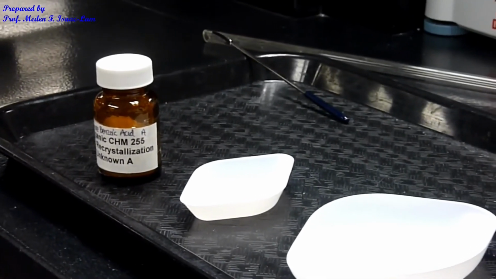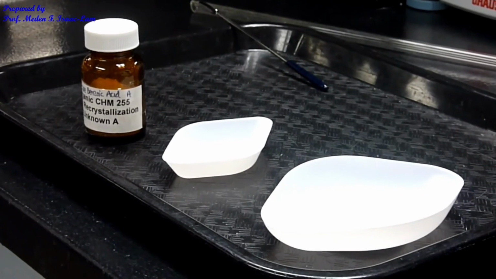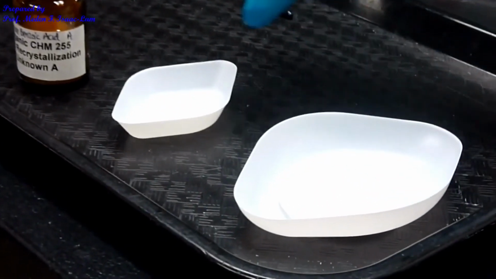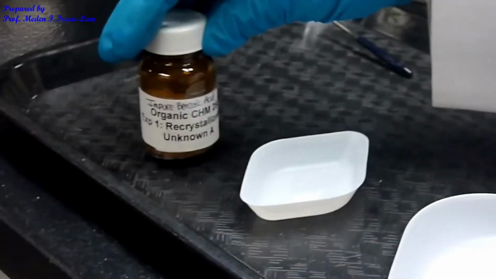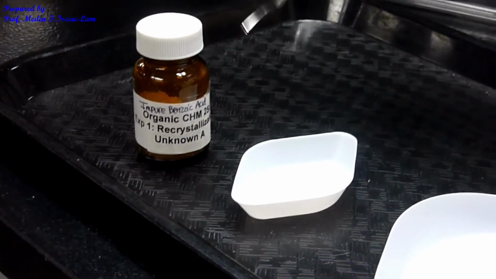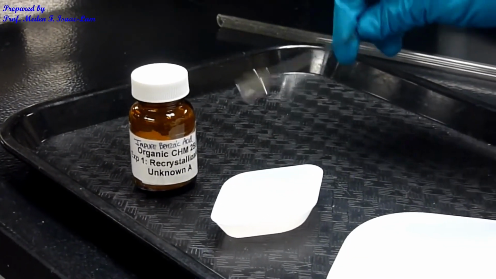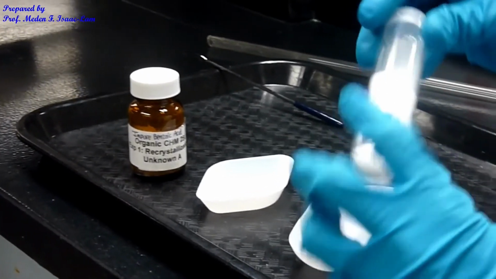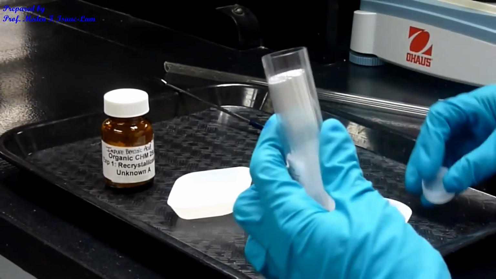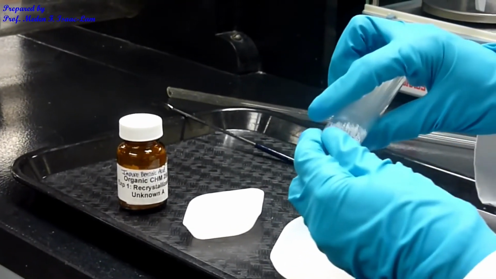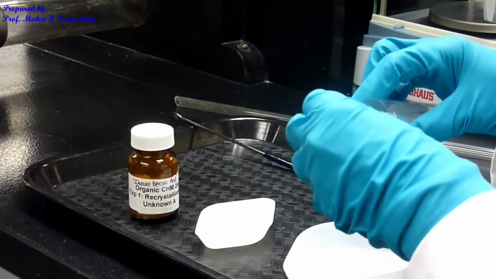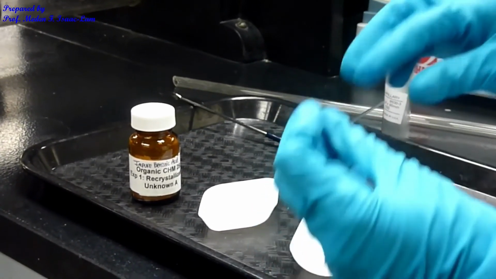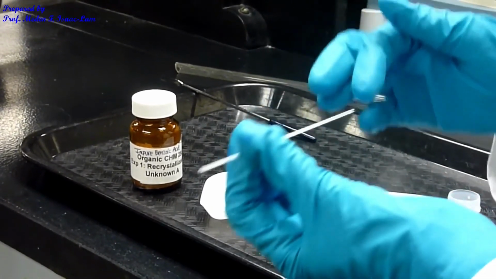This is the last part of the experiment, and I'm doing a melting point determination. So this is our sample, recrystallized benzoic acid, and this is going to be the impure unknown A benzoic acid. So I scoop a little bit of the sample into this small weighing boat, and then this is the sample, okay? And then I'm going to pack the capillary tube. So this is the melting point tube, a capillary tube. It's a small glass tubing, and this is the closed end, this is the open end.